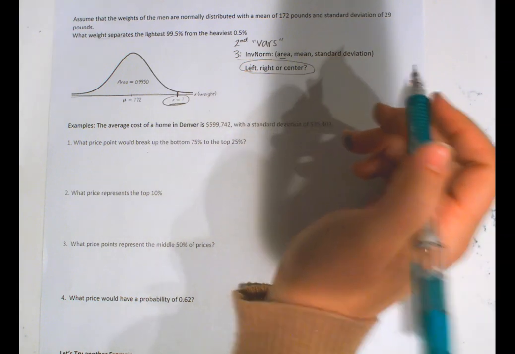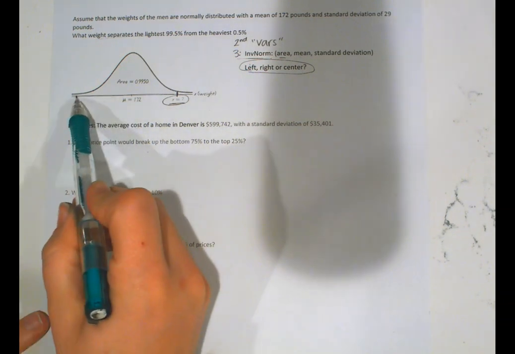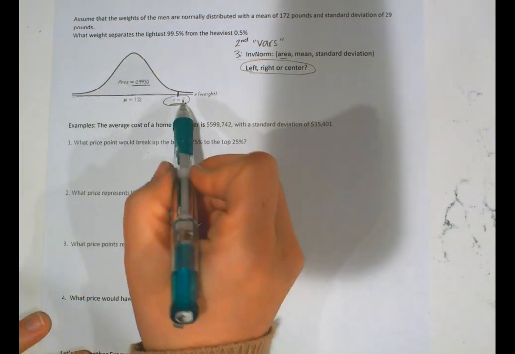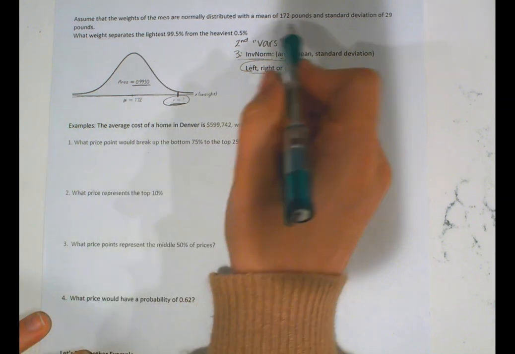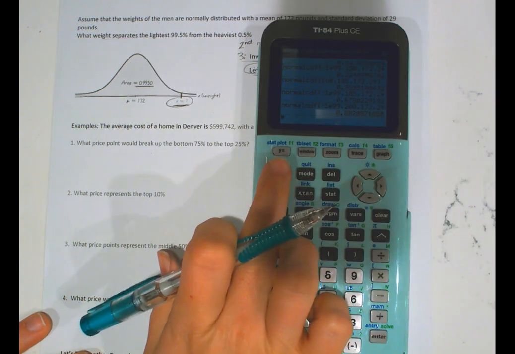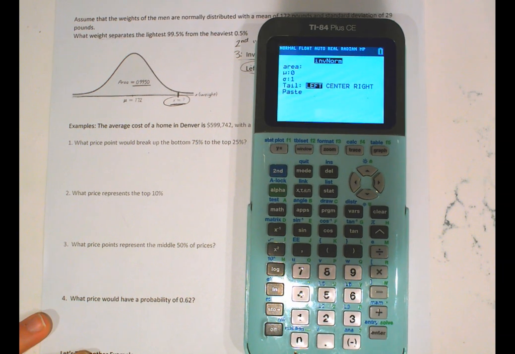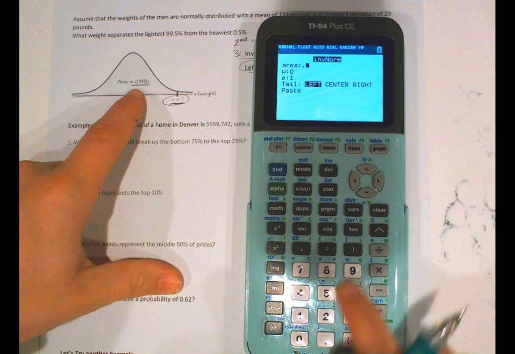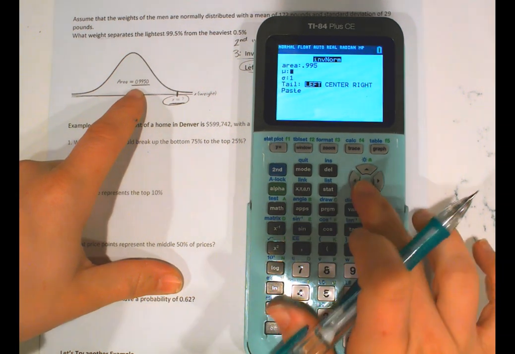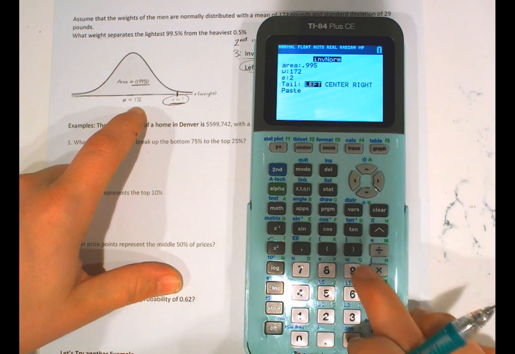So, for instance, let's answer this question. I know the area that I want is 0.995, and I want to know this x value. I know my mean is 172 and my standard deviation is 29. So I'm going to go to my calculator. I hit second vars. I'm going to go to number 3, invNorm. My area is 0.995. My mean is 172. And my standard deviation is 29.